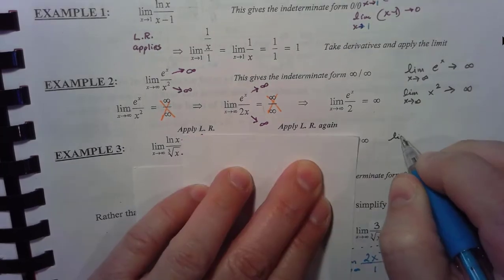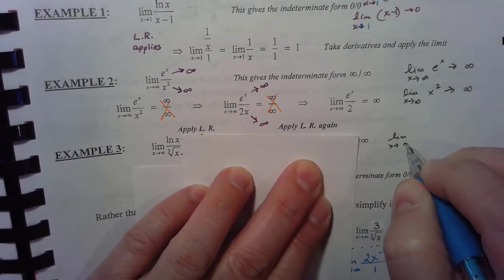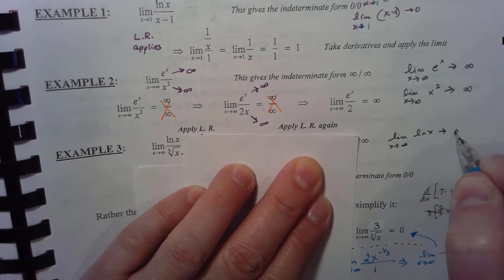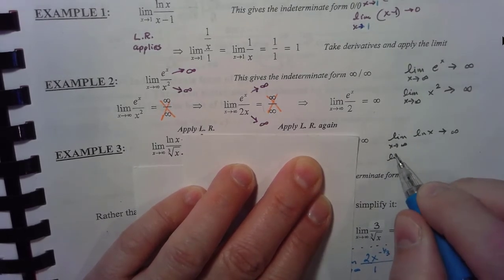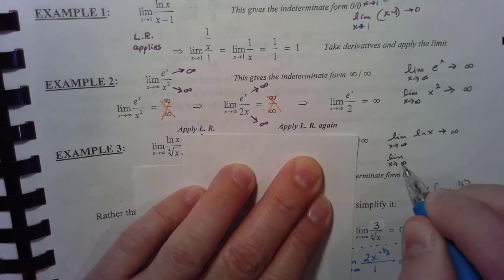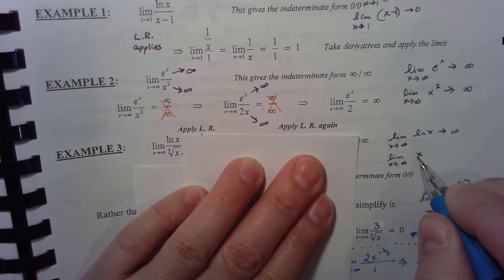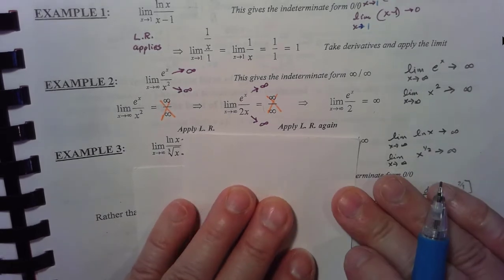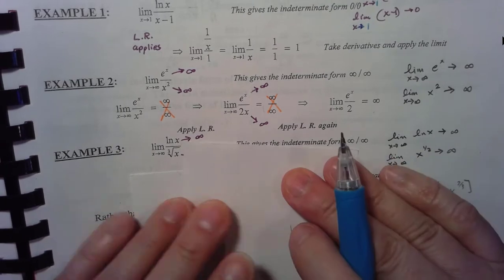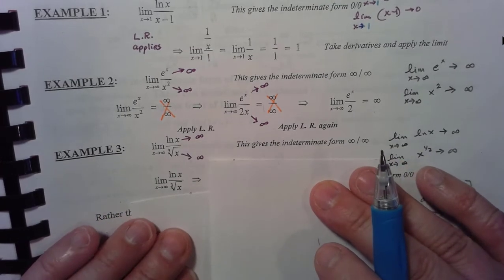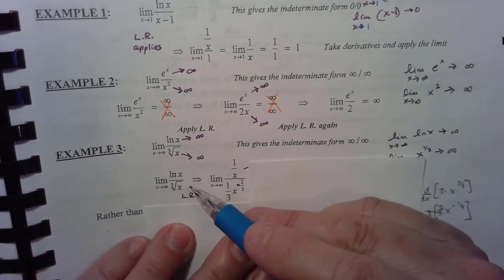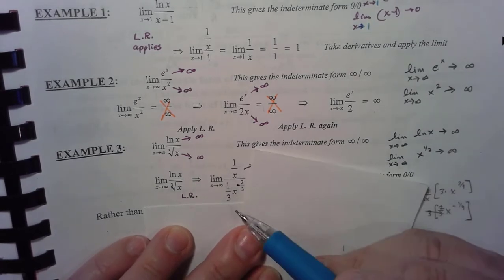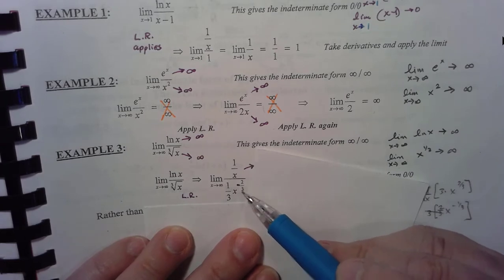Example 3. The limit as x goes to infinity of natural log of x is infinity. And the limit as x goes to infinity of the cube root of x, which is x to the 1/3, is infinity. So we have the indeterminate form of infinity over infinity. So we can apply L'Hopital's rule. L'Hopital's rule gives us 1 over x. And the derivative of x to the 1/3 gives us 1/3 x to the negative 2/3.